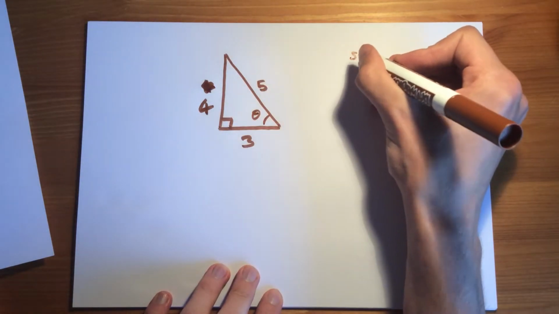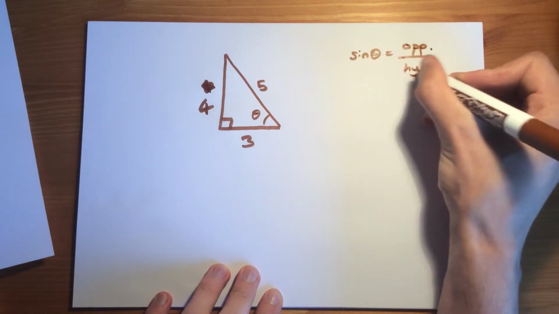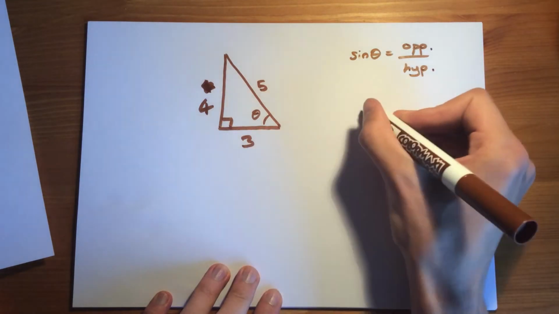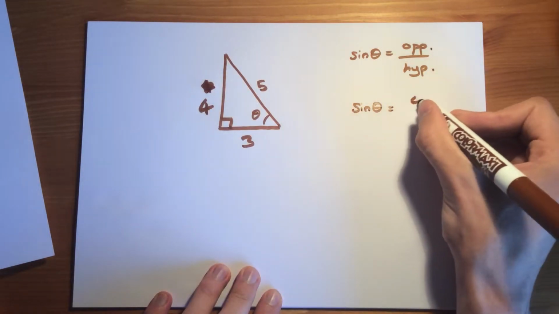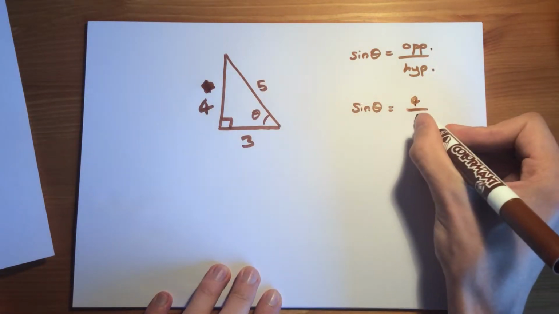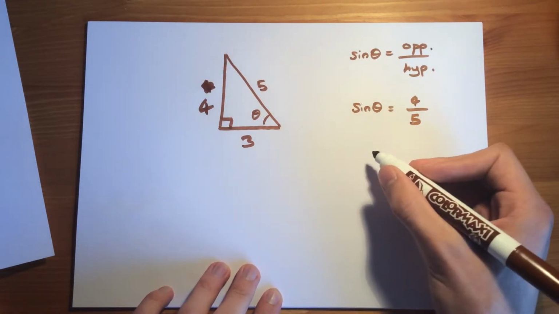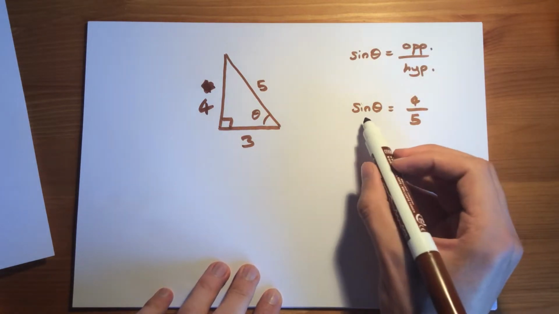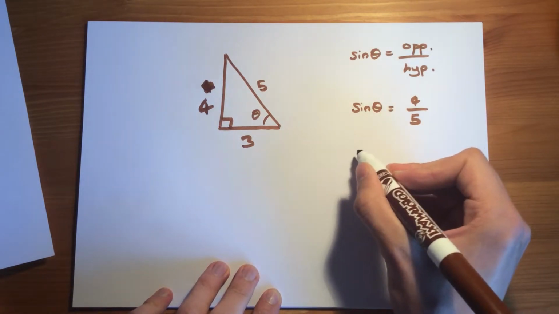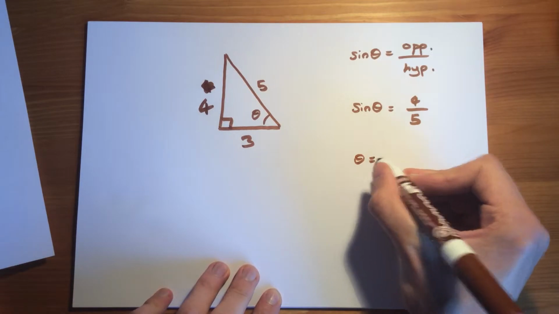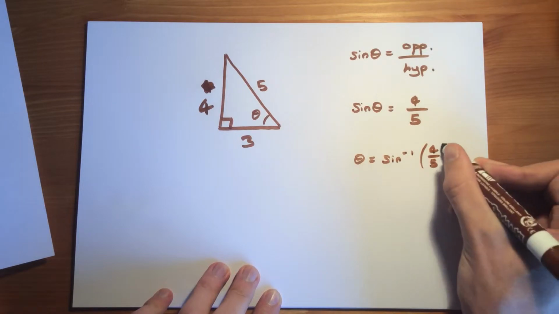Then recall that sine theta is equal to opposite over hypotenuse. And so with this triangle, we can say that sine of theta is equal to, well, this is the opposite side, right? So this is 4 divided by the hypotenuse, which is 5. Okay, and if you've done functions, then hopefully this should make more sense. But even if you've not, then it should make some sense. Basically, we can do the opposite. We can kind of undo this sine by applying inverse sine to both sides. And we can say that theta is equal to sine to the minus 1 of 4 over 5.